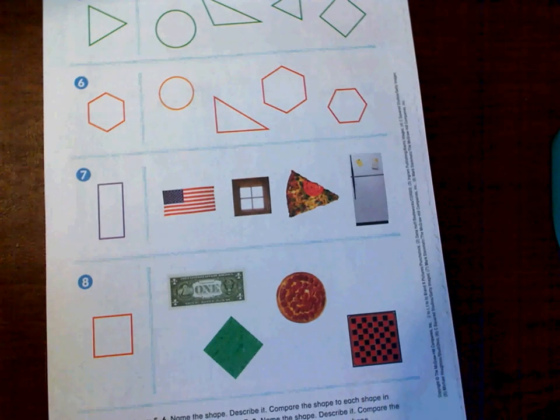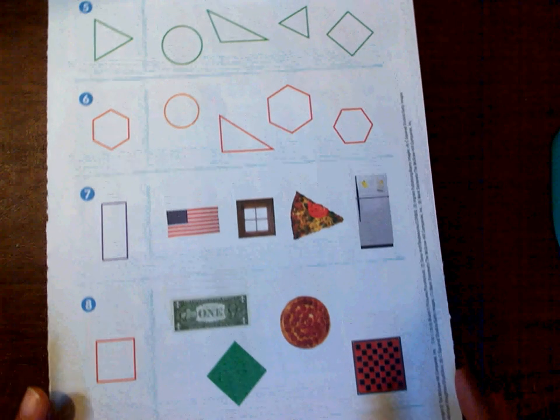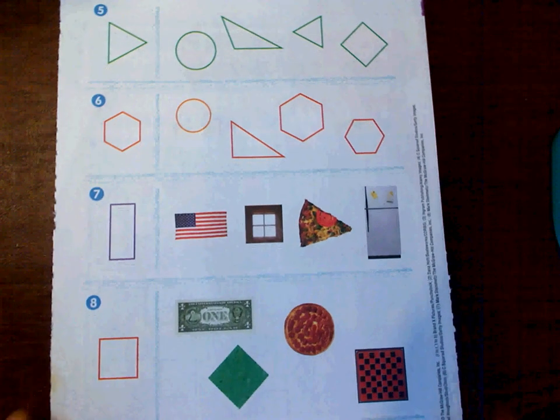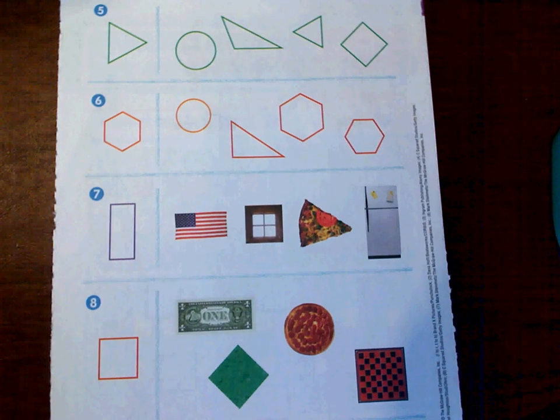Good job, boys and girls. On 5, 6, 7, and 8, you're going to continue naming the shapes, describing the shapes, finding the shapes that match, and circling them, or putting an X on those shapes that don't match. Go ahead and finish this.